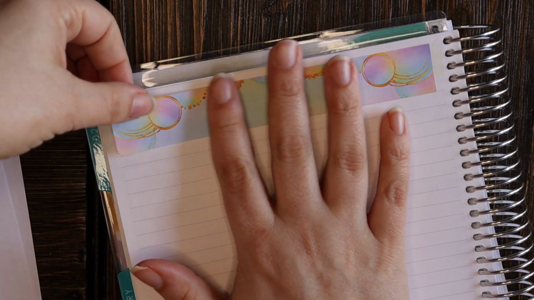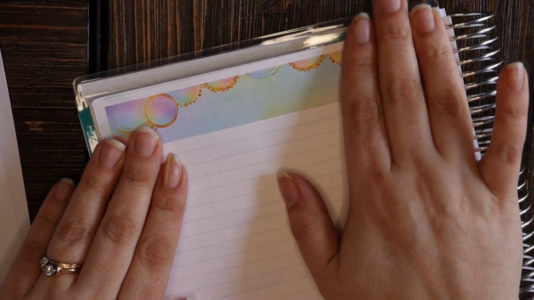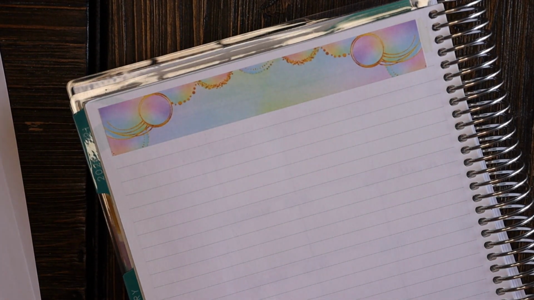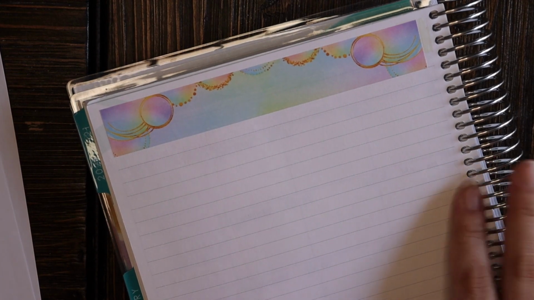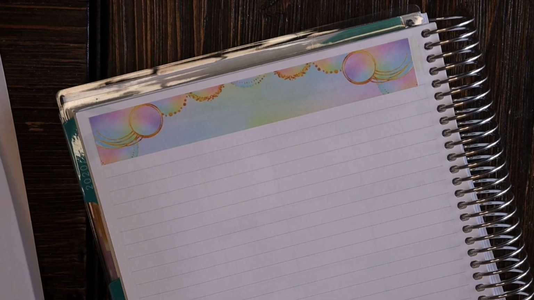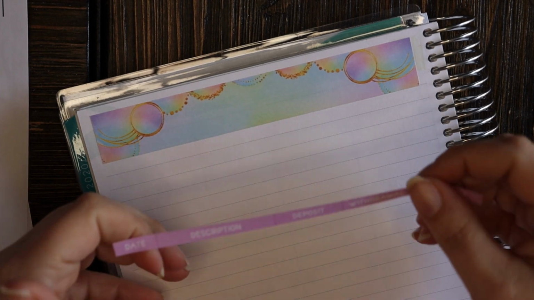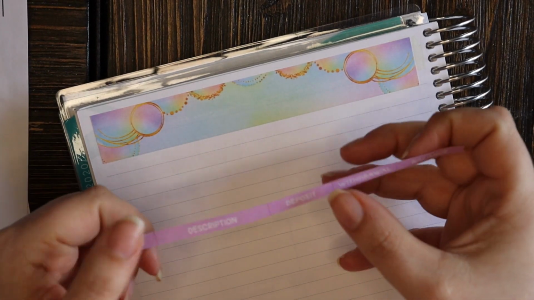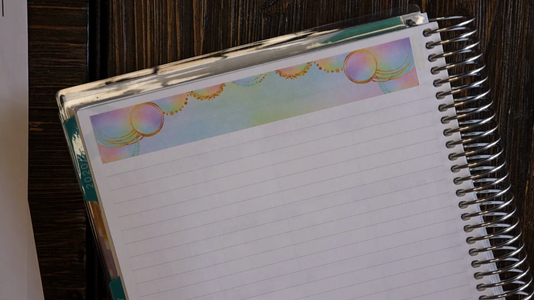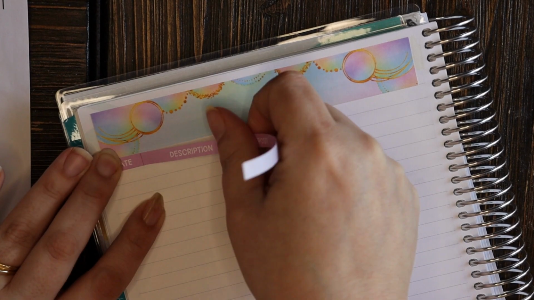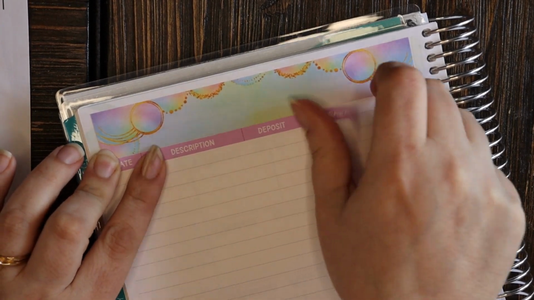And I do print my stickers on removable matte paper, which is good because I often lay things down crooked, but I actually did a pretty okay job of laying that header down. And then the next thing is this strip here. It says date, description, deposit, withdrawal, and balance. So there's a place to write in each of those pieces of information.